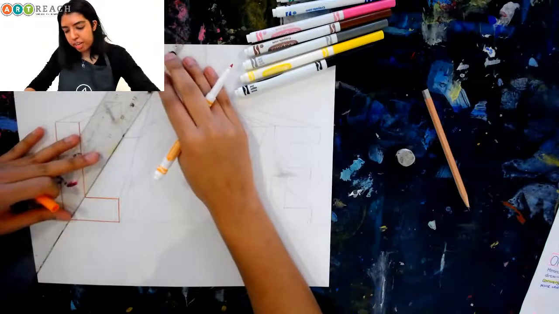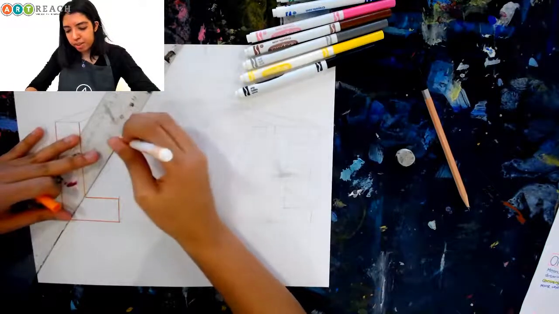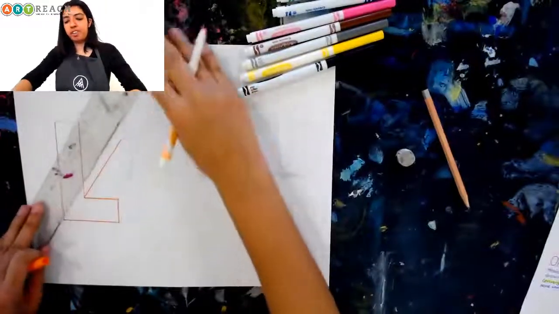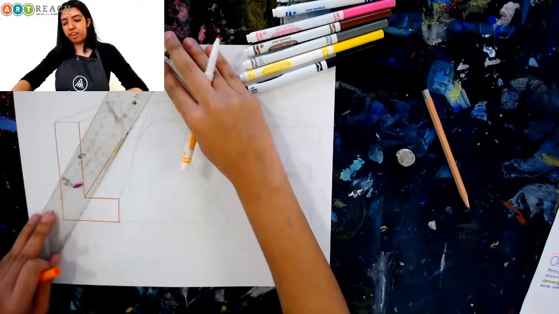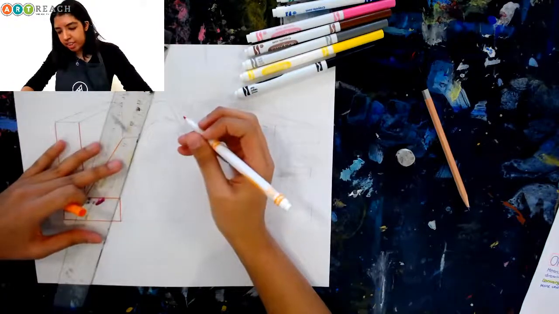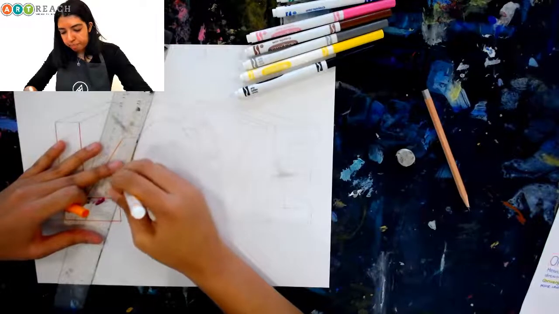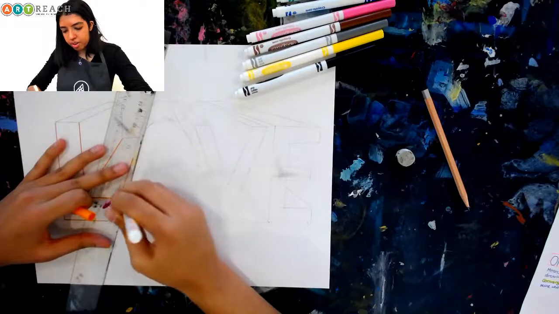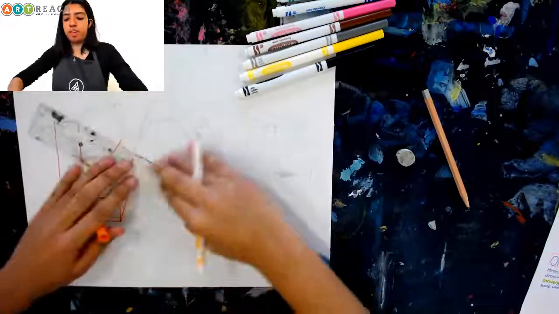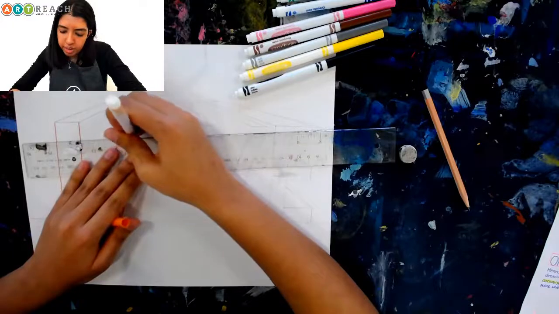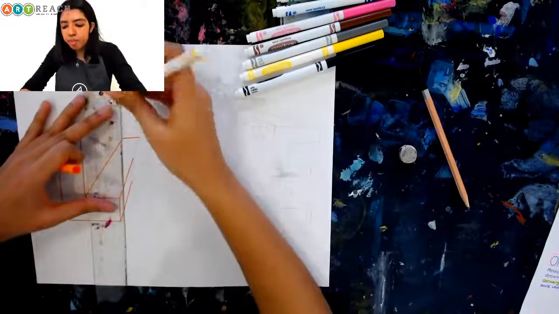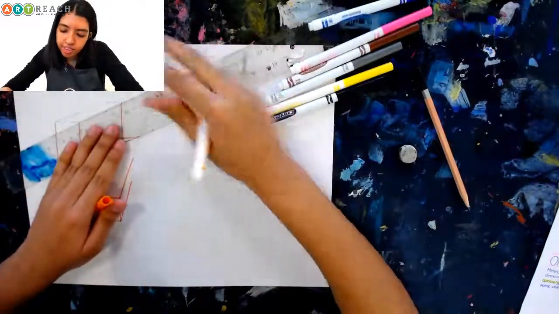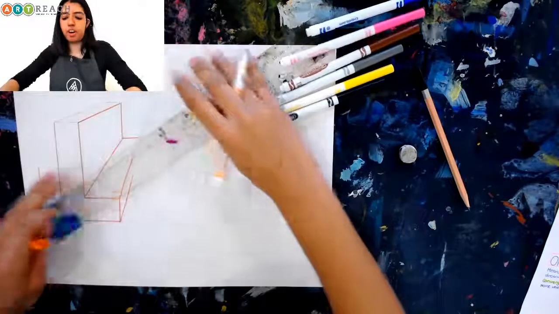I like to leave my vanishing point on sometimes until the end, and that's because when you're outlining your letters in marker, I just like to angle my ruler once more to that point, just to make sure that it's still lining up. And right here, and then I'm going to outline this black line right here. And continuing all the way around my letter.